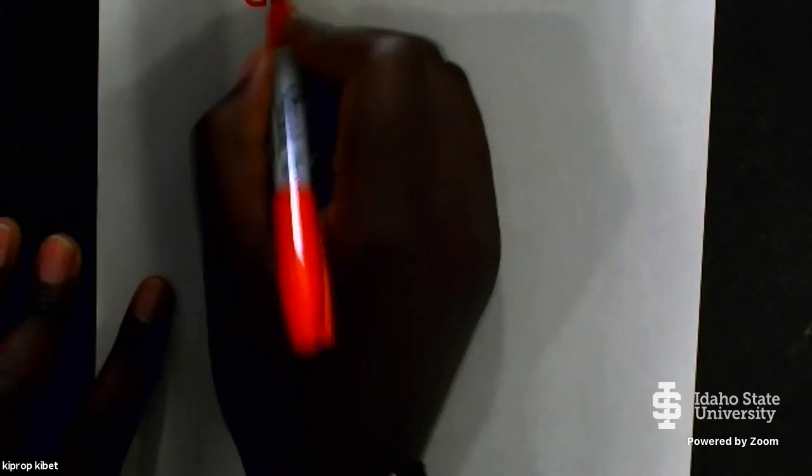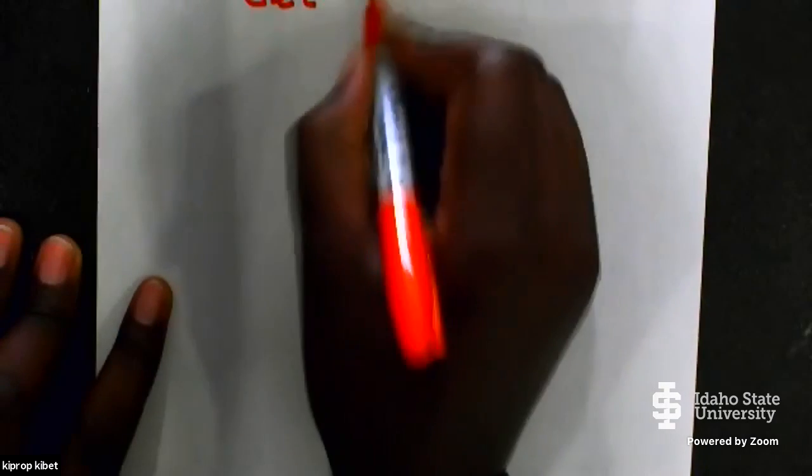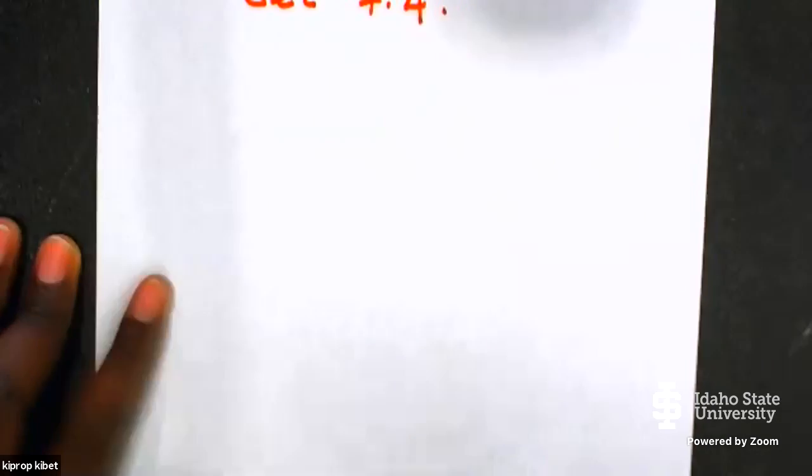Okay, so we can start again from section 7.4.